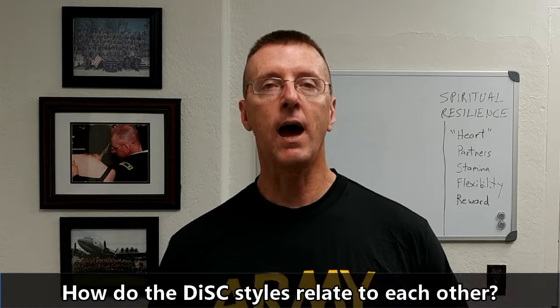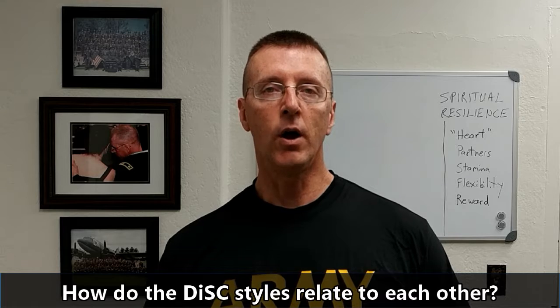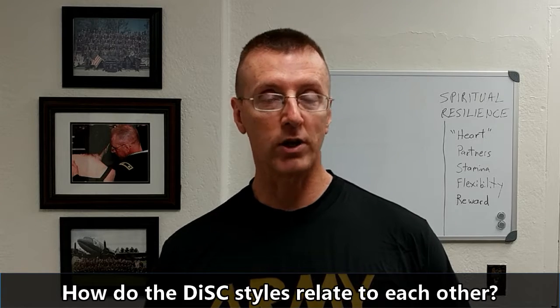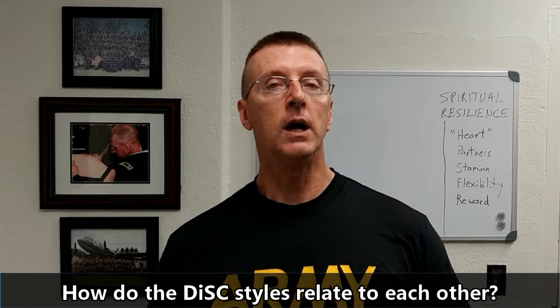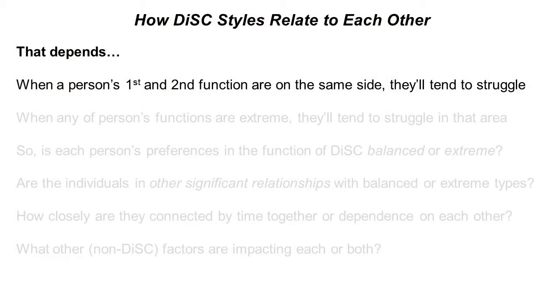taken the inventory. But this is a question that I'm often asked, and that is, how do the DiSC personality styles relate to each other? Which ones get along best, which ones don't? And that really depends. So let's take a look at that question. When a person's first and second function are on the same side, they tend to struggle.